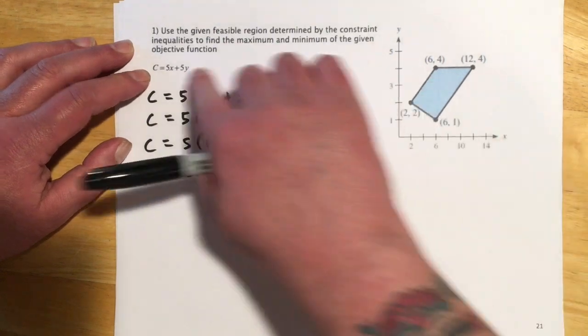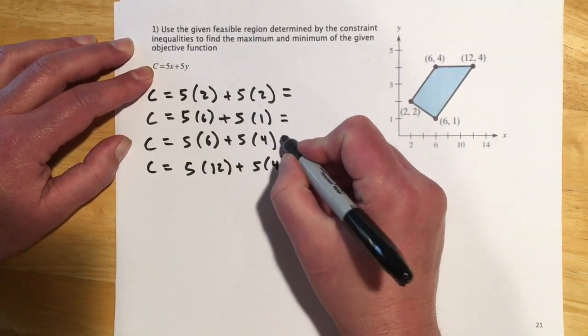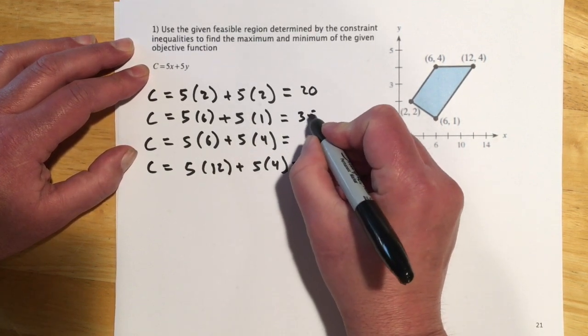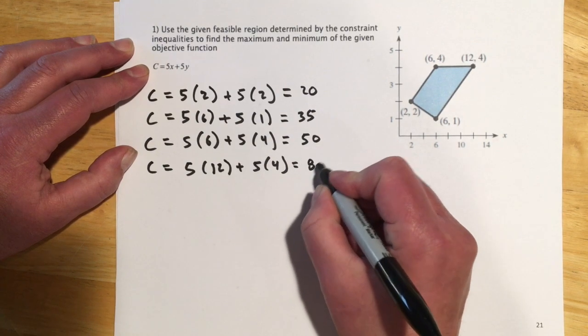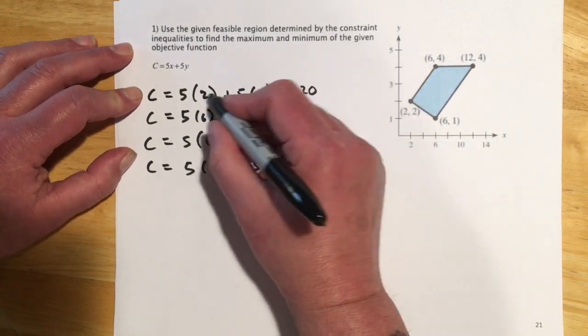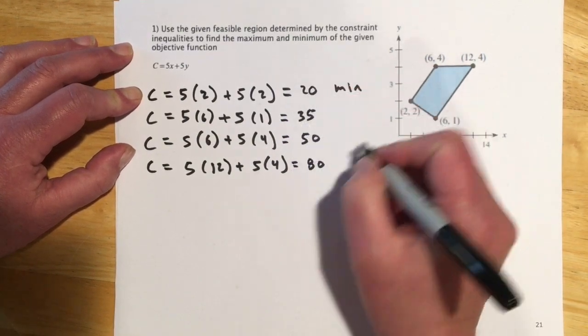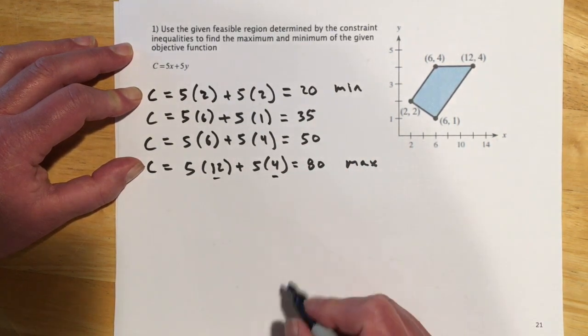And so all I'm doing is plugging these corners into that function, which is our objective function. And then if I do out all this math, I'm going to get 20 here, I'm going to get 35 there, 50 for this one, and 80 for this one. So at the point 2, 2, that was a minimum, because that's where it came out the smallest. And our maximum is going to be at the point 12, 4.